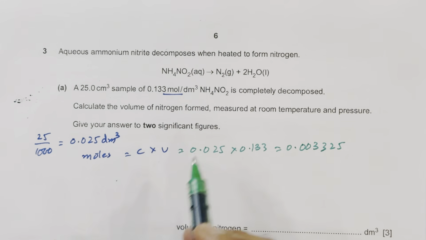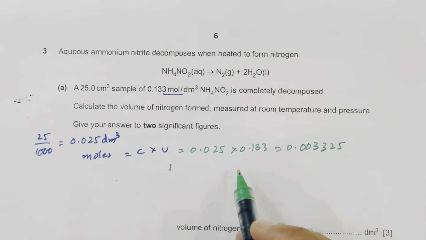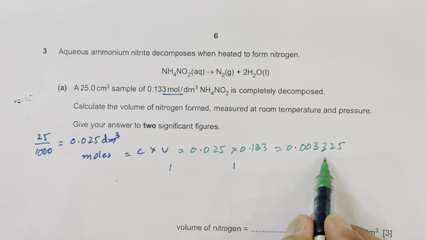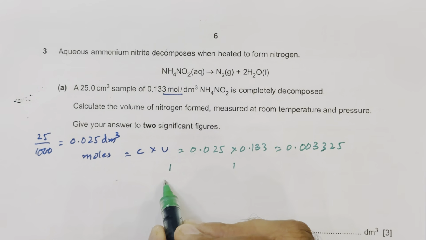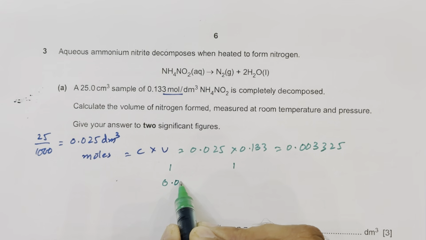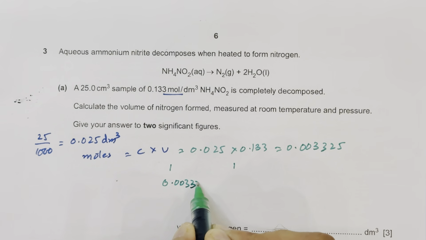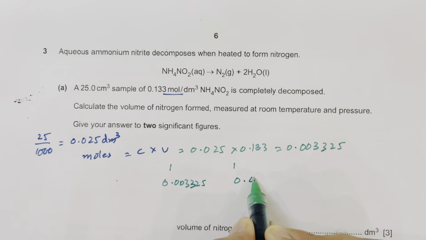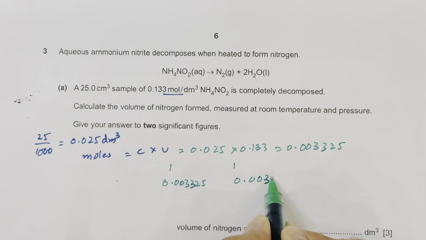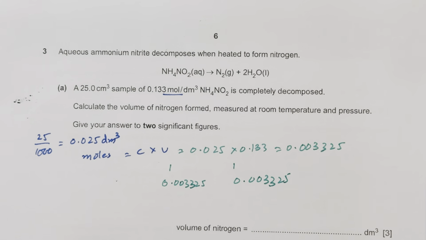Now you can compare the mole ratio over here. From the balanced equation we have 1 mole, and nitrogen is 1, so if this is produced by ammonium nitrite, 0.003325, same goes 0.003325. Now we have to calculate the volume, so we're gonna multiply this by molar volume.